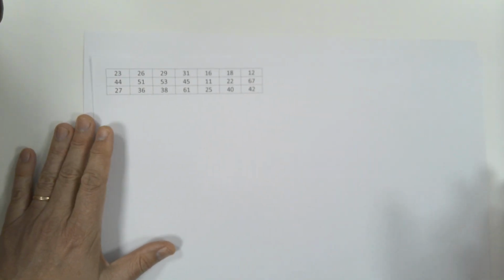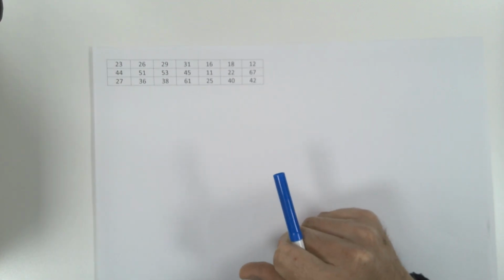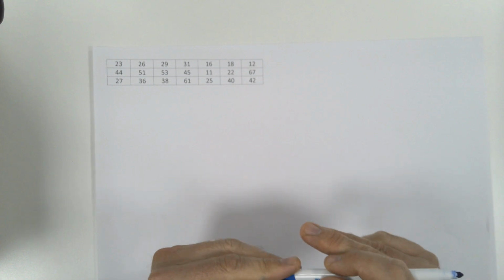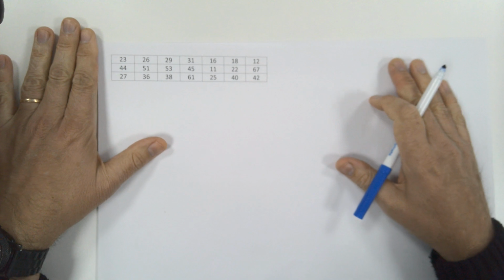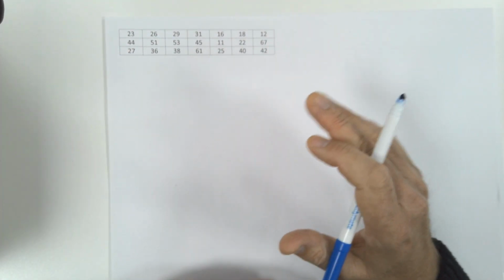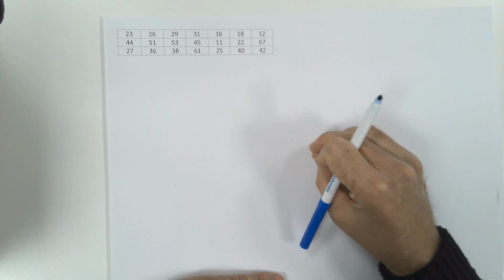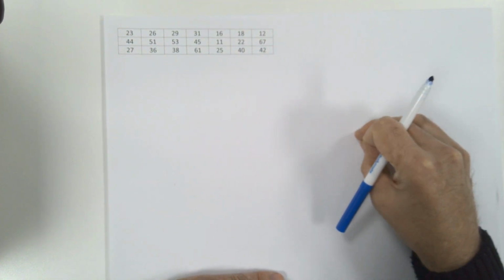Okay, so let's say this is the data. I don't know, let's say it's the weight of something, whatever it is. So this is your raw data. What I mean by that is nothing's been done to it other than just writing it down. It hasn't been organised, hasn't been put in any kind of order. The thing about a stem and leaf plot is it gets it in order, and you can see where the data falls in groups.